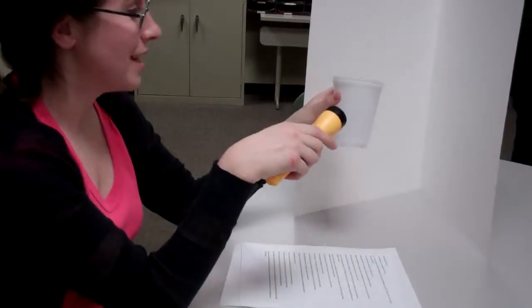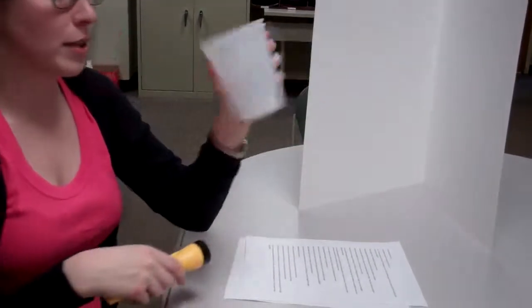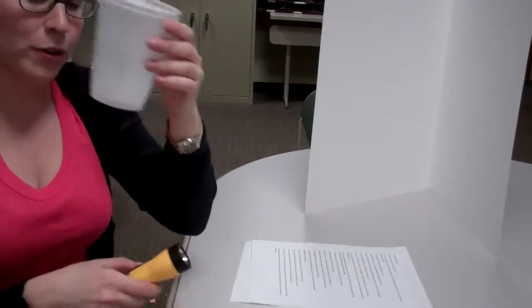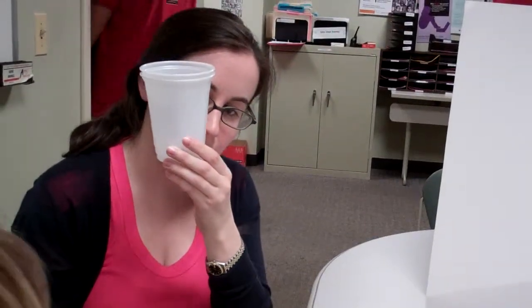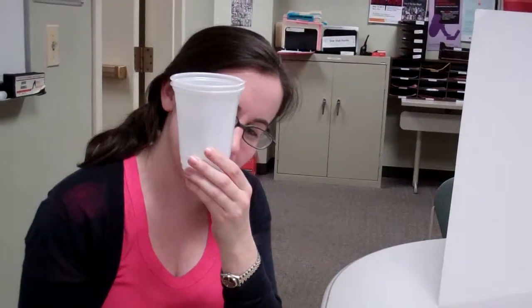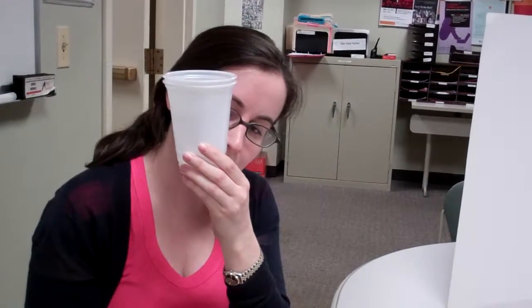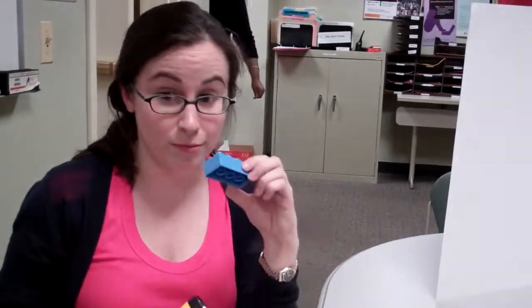So we're going to try with another object. And so this is a plastic cup. And we're going to do the same test we did with the Lego. Can you see my eye? No? Can you see my eye like a little bit? A little bit? Well, that's because this is called translucent, which means a little bit of light gets through. Remember we said this one, no light gets through. That's because it's opaque. And this one, a little bit of light gets through.